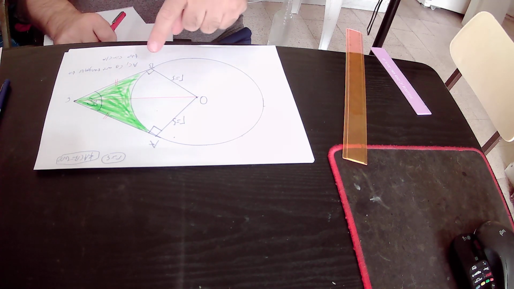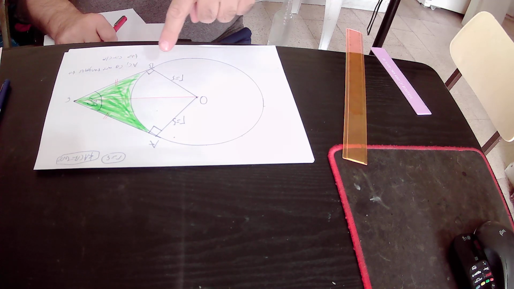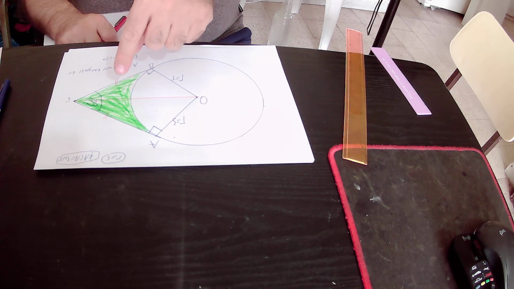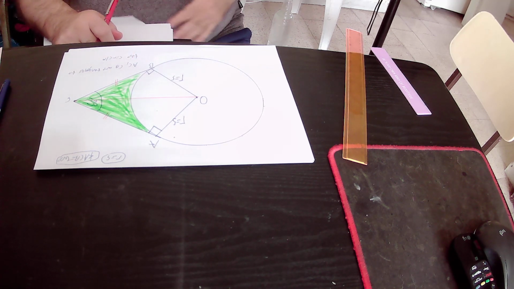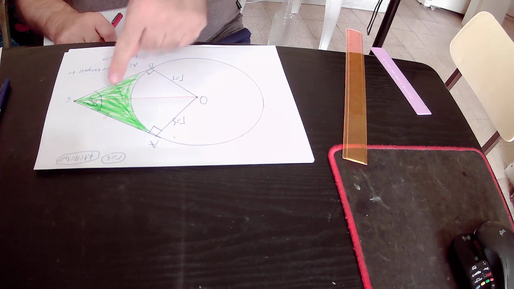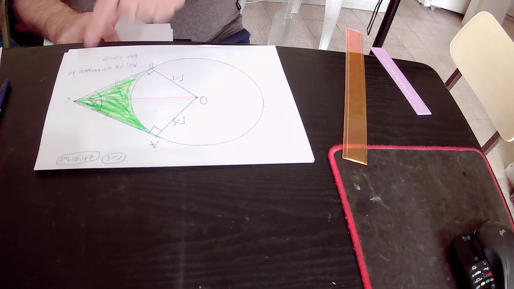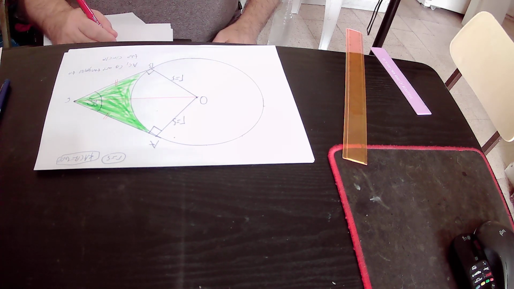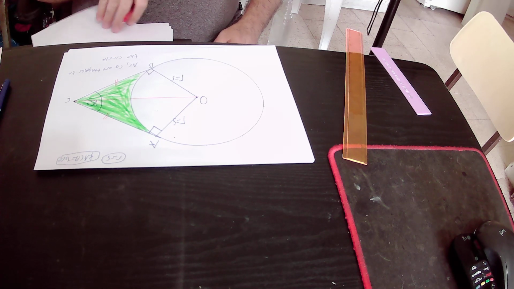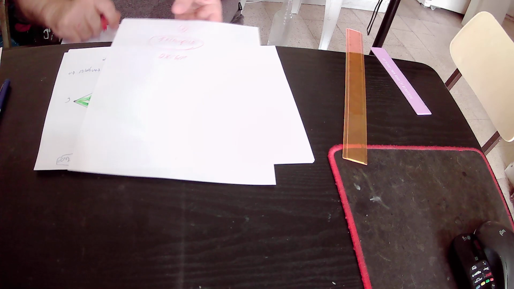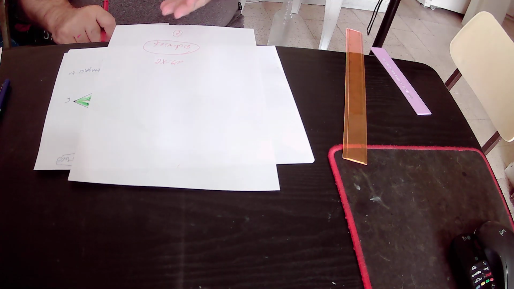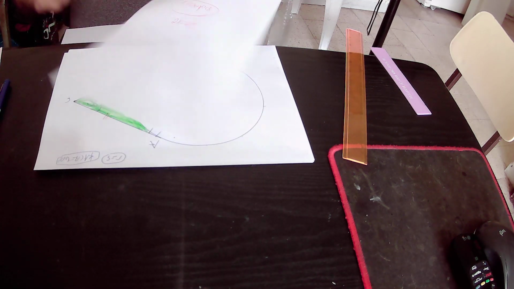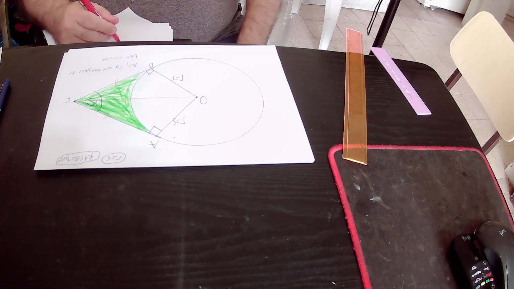So if we define angle OCA as x, then angle OCB will also be equal to x, because those two angles are equal to each other. So we know that x plus x must be equal to 60 degrees. 2x equals 60 degrees. We divide this equality by 2 and we get x equals 30 degrees.